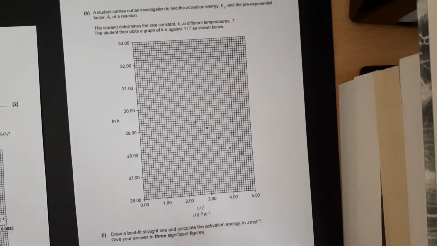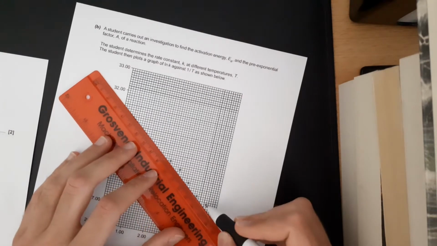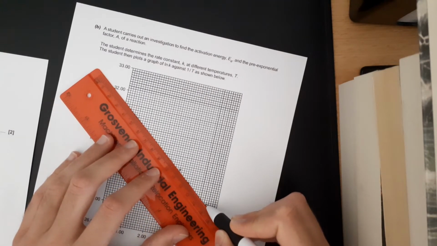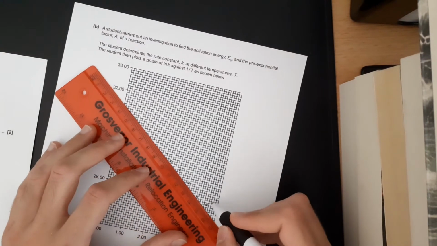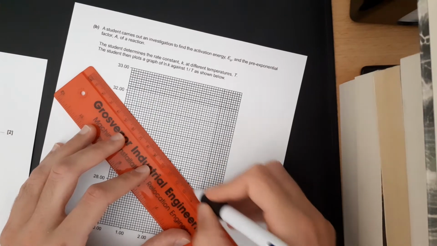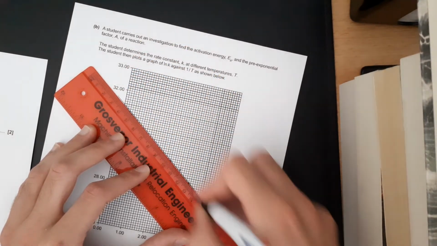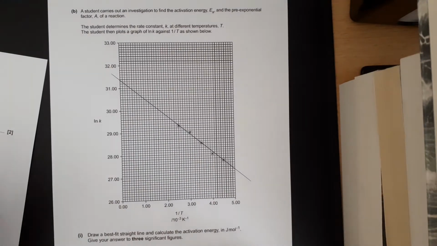We mentioned that it is worth taking a little bit of time to try to get your line of best fit as accurate as you possibly can. We talked about potentially putting the ruler up on its edge if that makes your life easier. So we're going to draw a line of best fit. And then what are we going to do with our line of best fit?